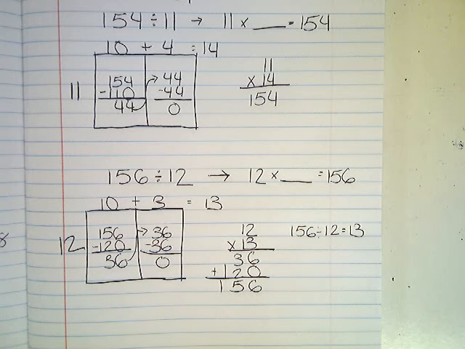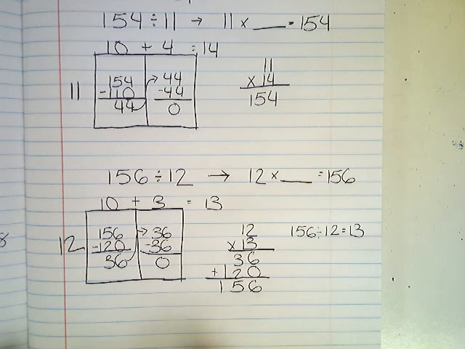Make sure that when you are doing your seat work today, you are looking at your notes. This is one way to divide larger numbers.